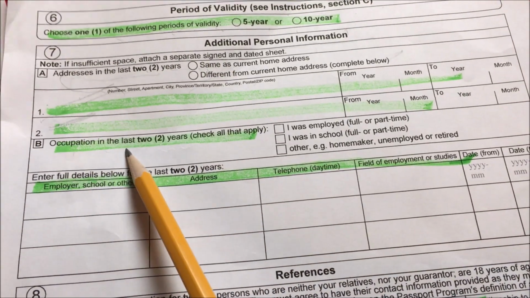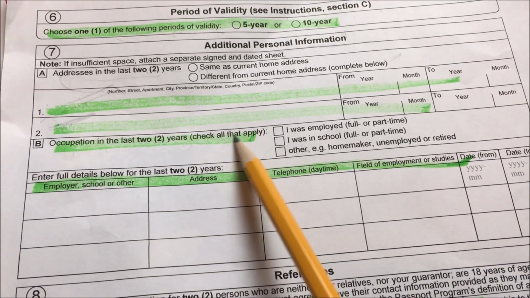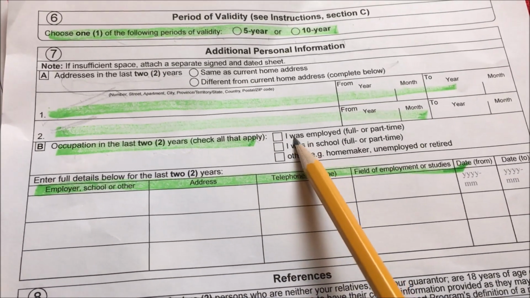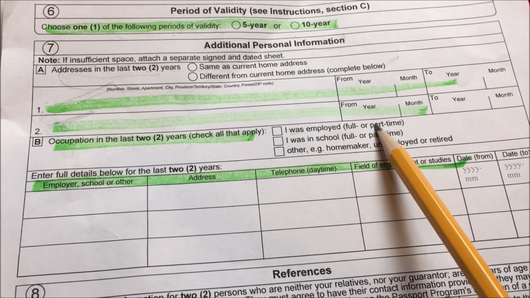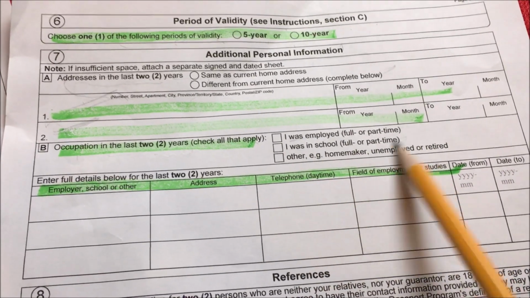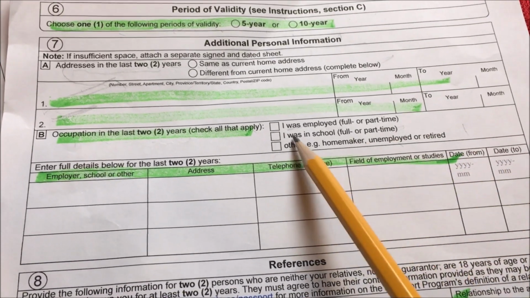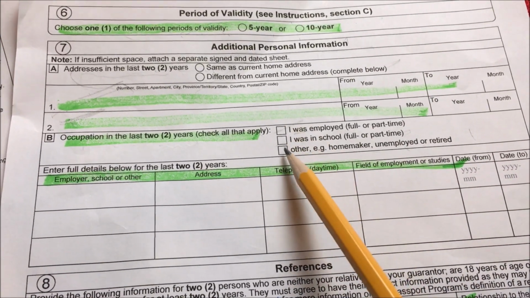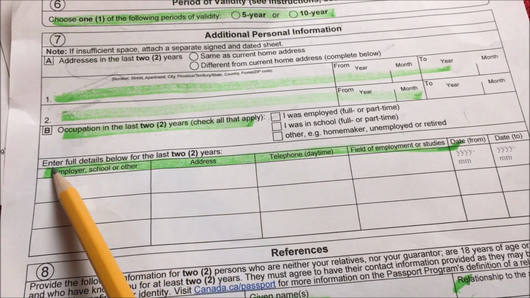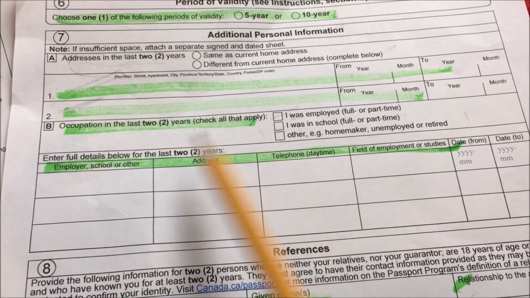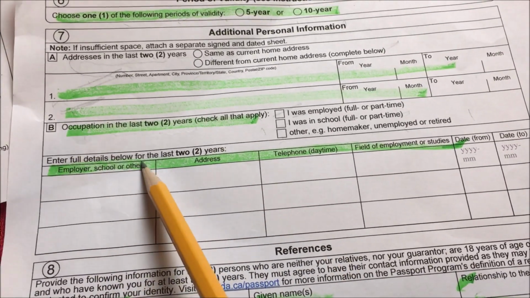And then occupation in the last 2 years, check all that apply. Either I was employed full-time or part-time, I was in school, or other, homemaker, unemployed, or retired. Okay, just click whatever applies to you and then enter full details below for the last 2 years. Your employer, school, or other. Here you go, guys. Fill this up.